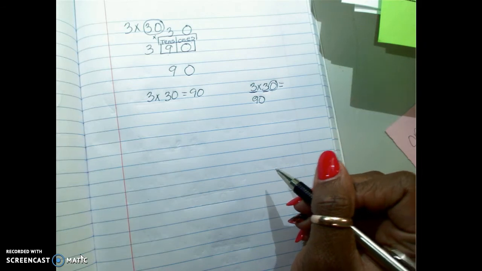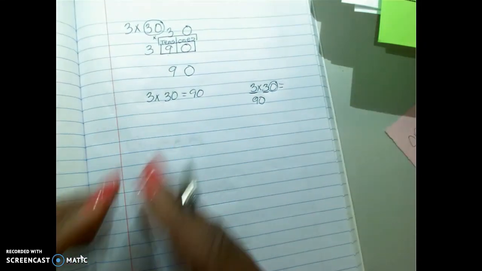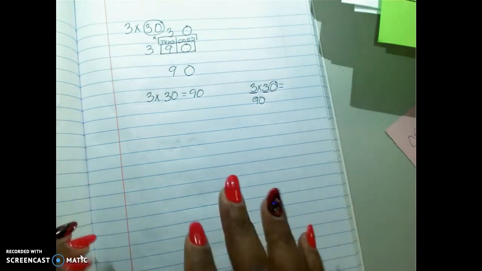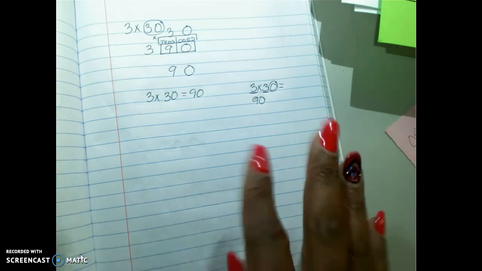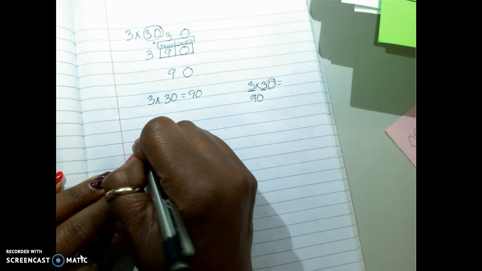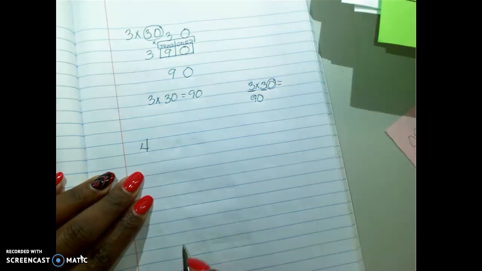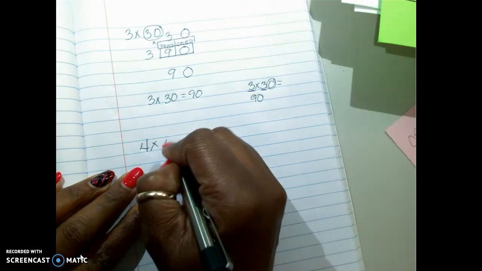That's what we did old school. However, the new way, we want to be able to see our tens and our ones. We need to know the logic behind it. So here it is again. We're going to do yet another problem, and I'm going to show you how it works. So I'm going to take 4. Let's use 4, and I'm going to multiply 4 times, let's say, 60.